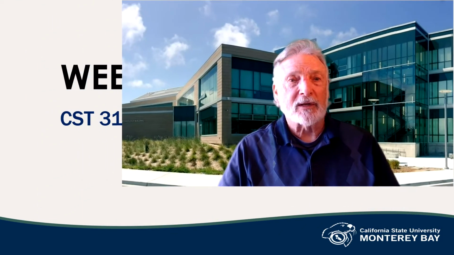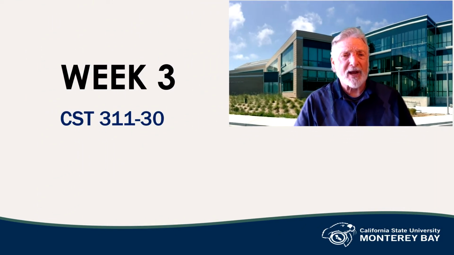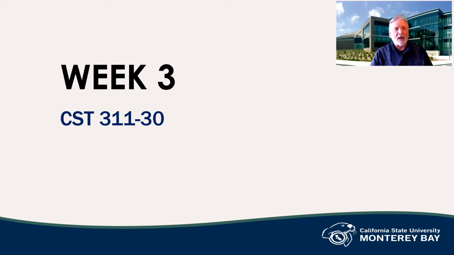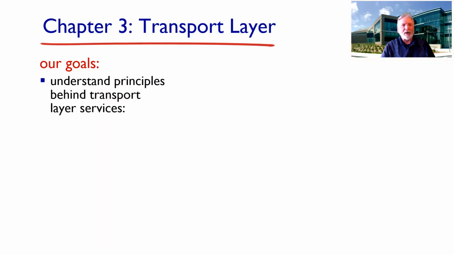Last week we looked at the internet as infrastructure supporting applications. And we looked at 4 different applications as an example. Now we are going to look at how one host sending data to another host on the network actually works. We are going to be focusing on the transport layer. The overall goal for this week is to learn the principles behind the transport layer services.